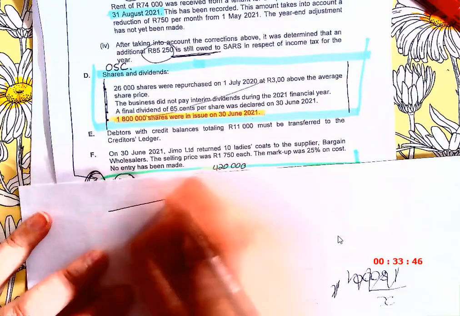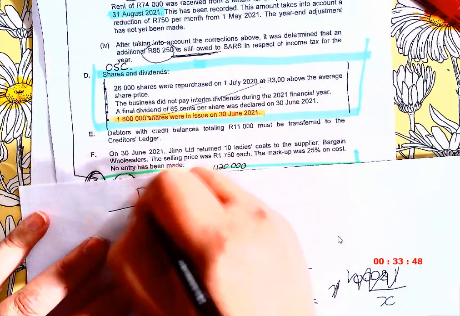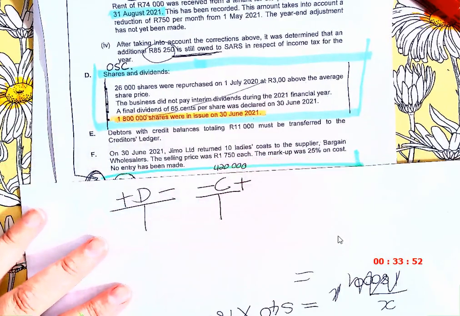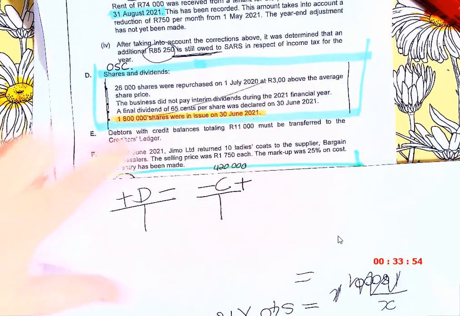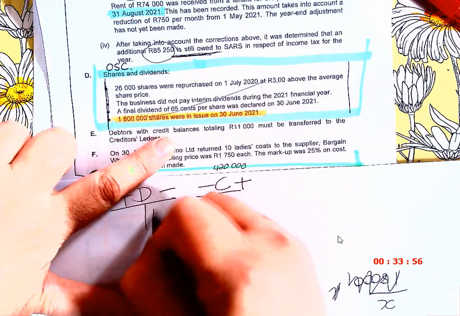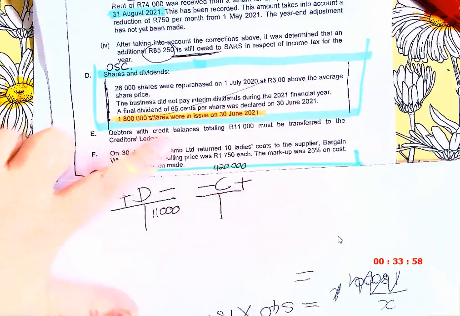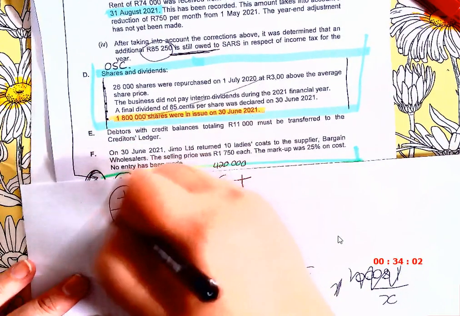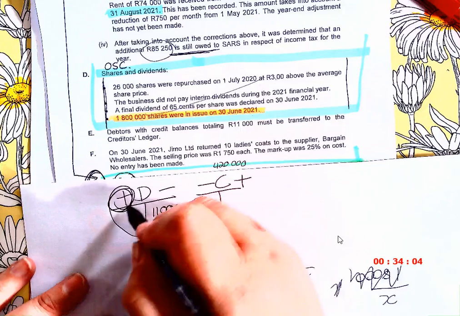So the first thing you do is you draw your T's. Debtors is plus minus, creditors is minus plus. Now I see it's a debtor with a credit balance. So it's here, 11. So I need to fix it. So I need to get this one out. And then I put it in.